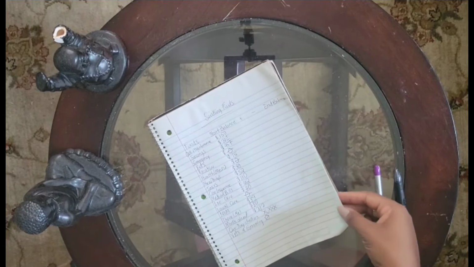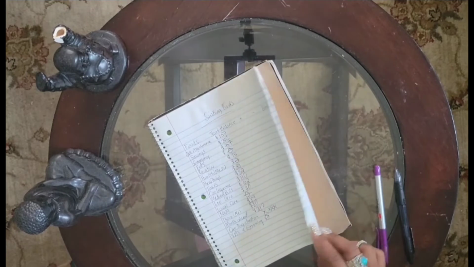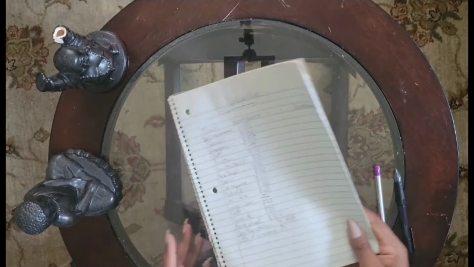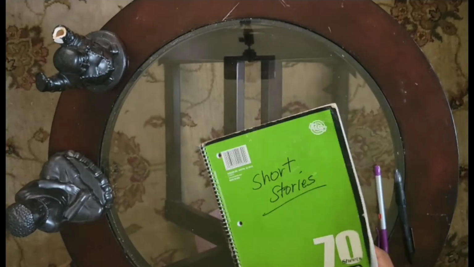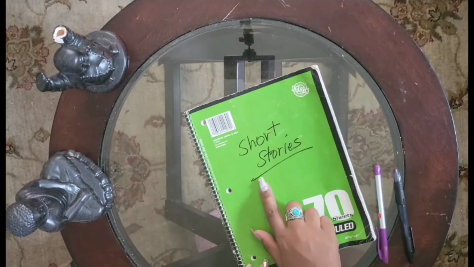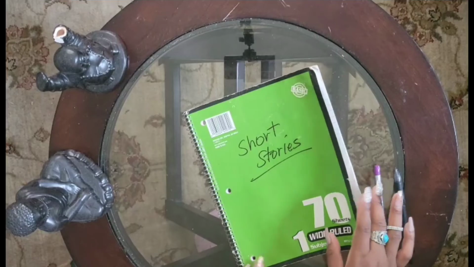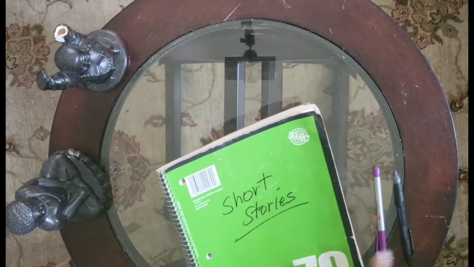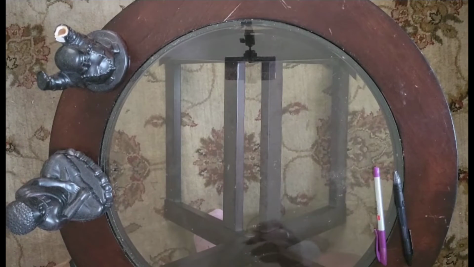This notebook got kind of wet, so over here in the corner there's water damage, but it still got the job done. So we're done with this one right here. This is regular notebook paper, and it was for short stories, because I'm a writer. I just repurposed it because I wasn't really writing in this book anymore for my stories. So for right now, we're going to use it for our sinking funds. So that's that part of the video. And we'll just update those every beginning and end of the month. So that's how we'll work those out.